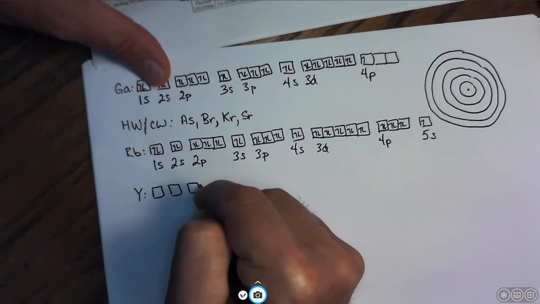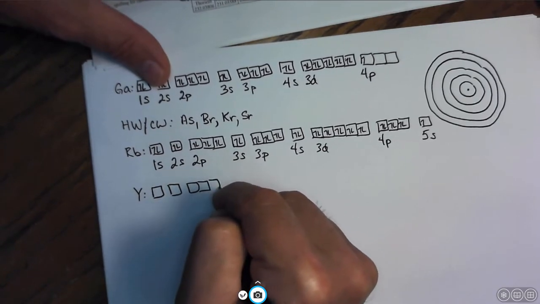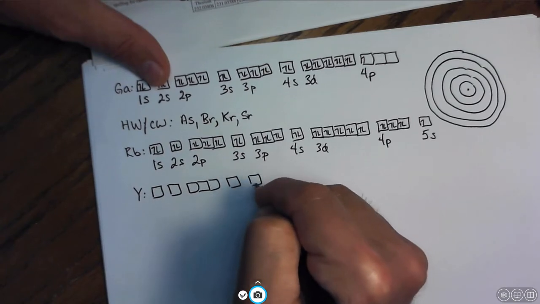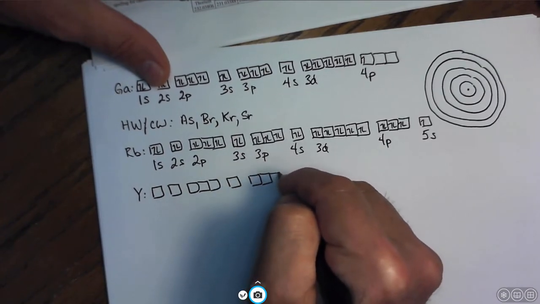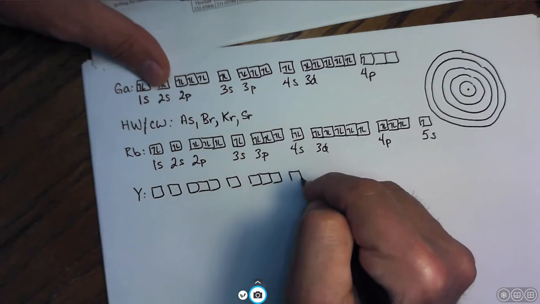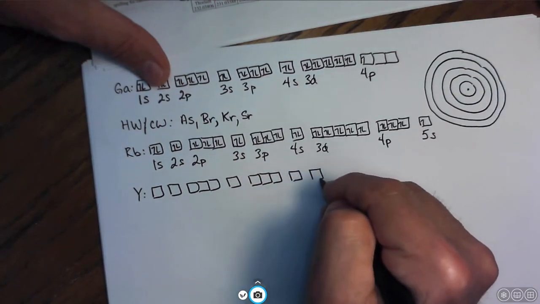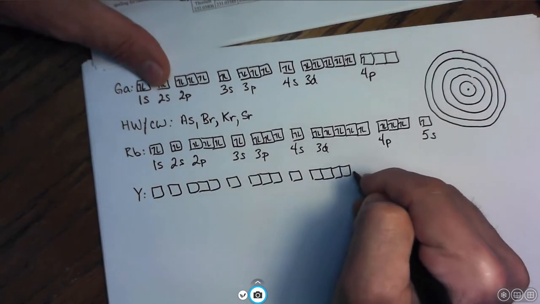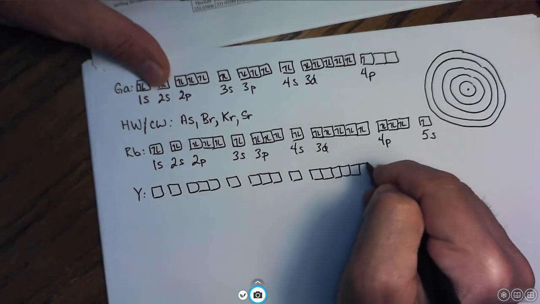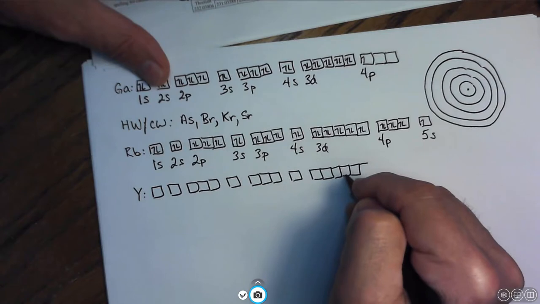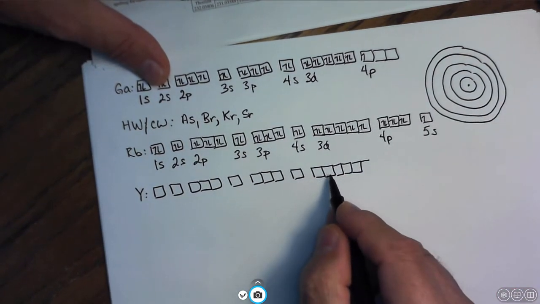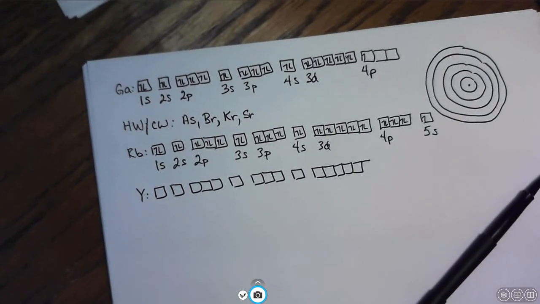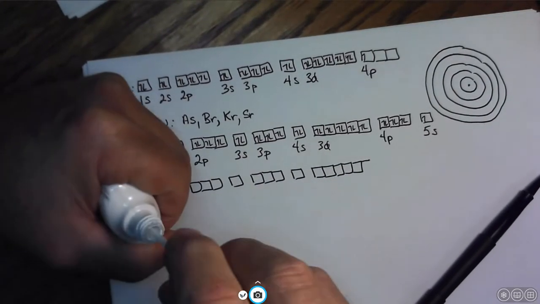It would be a really good idea, I'm not going to make you do this, but it would be a really good idea if you were to pause the video and do this one for yourself first, and then play the video again and see how you did. See if you can figure it out for yourself. I started to put too many boxes there. Thought it didn't look quite right.